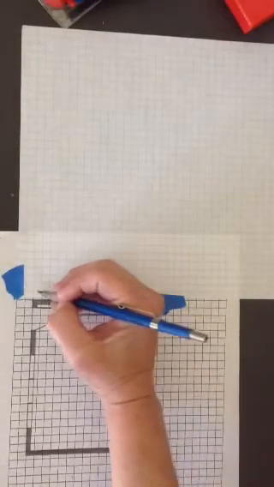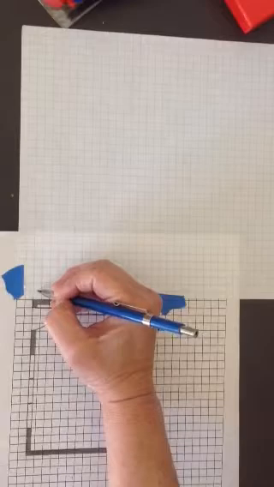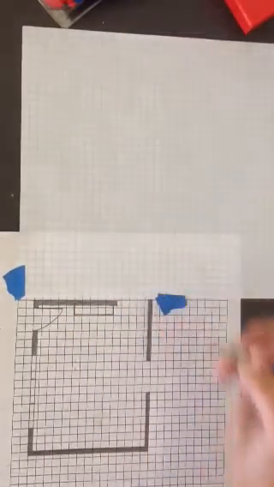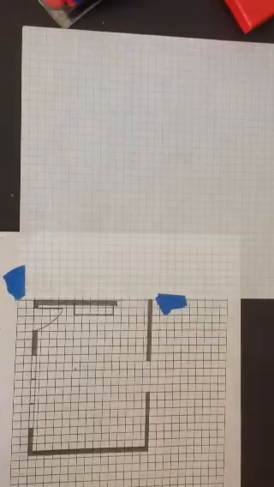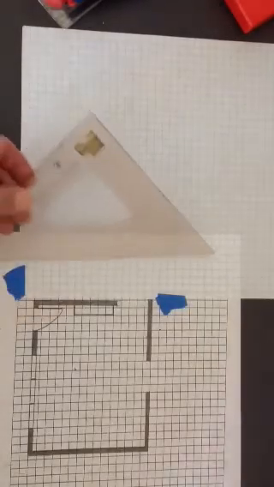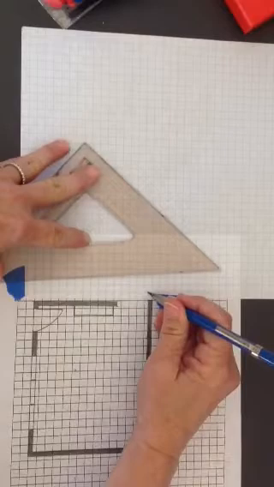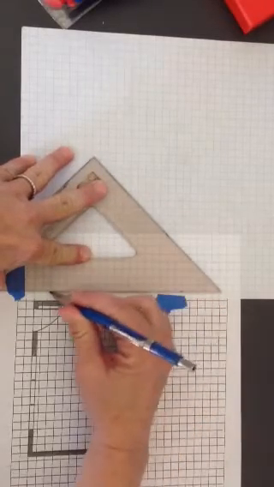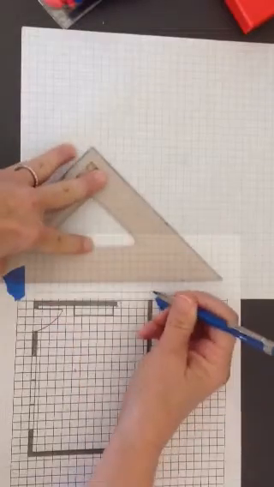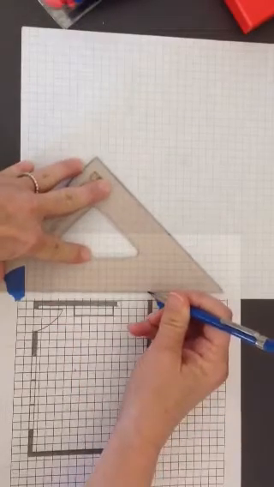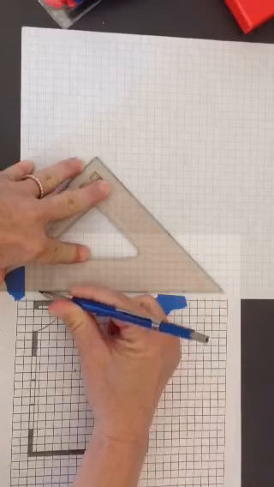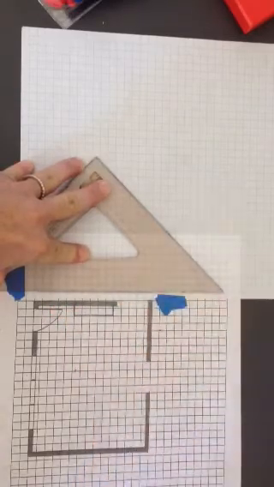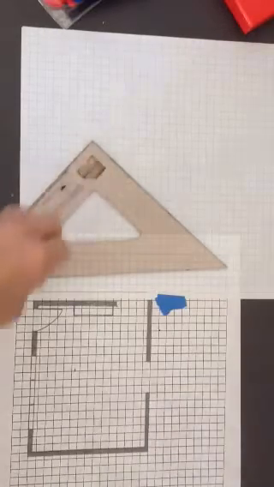So I can see that my floor is going to go between those two spaces, and I have a triangle, so I'm going to use that as my straight edge. And I'm just going to draw that line connecting those two spots. Oops. Very dark. Maybe I'll use my other pencil. Oh no, you can see it.